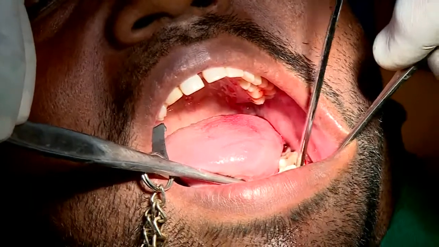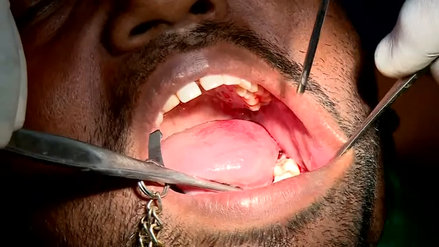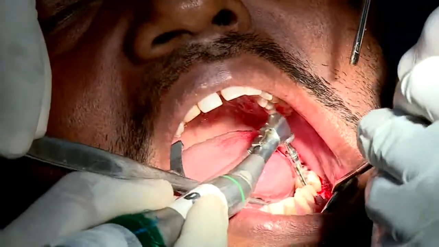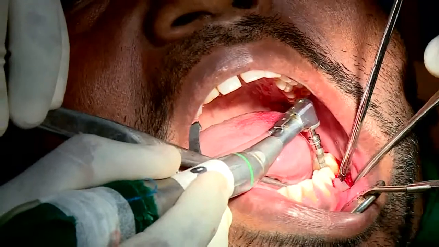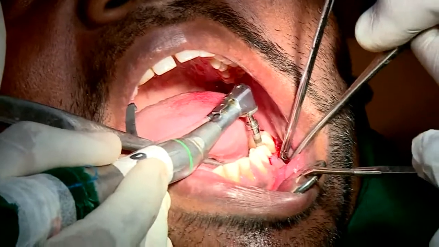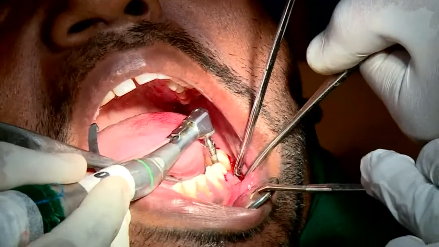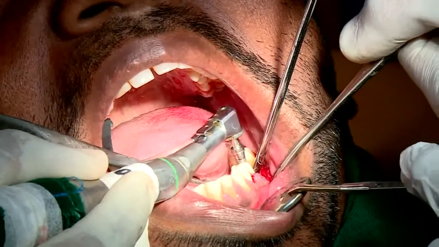So you have to make it absolutely right. Another thing I would like to tell you is the placement of the implant. Now, in this case, sir is placing it in the 3-6 region. Even though he has placed it equidistant between the premolar and molar, these are the basic guidelines.